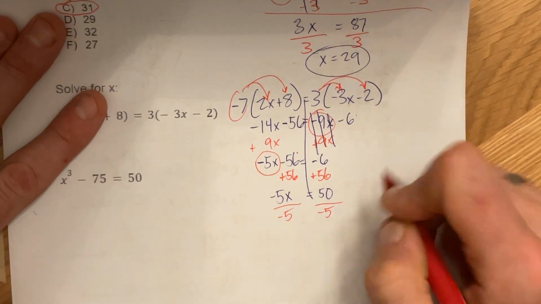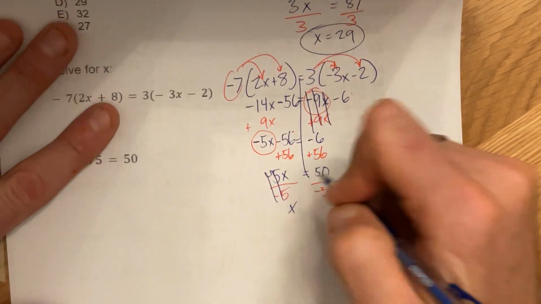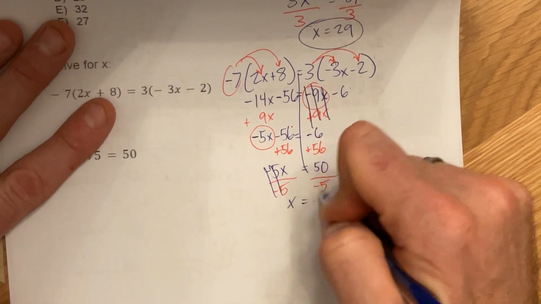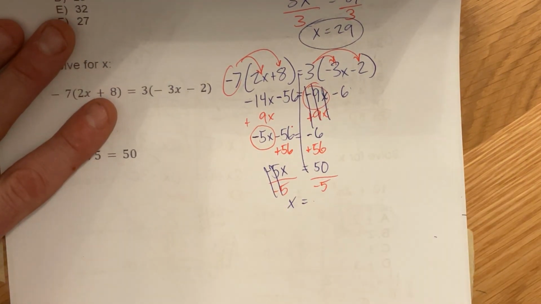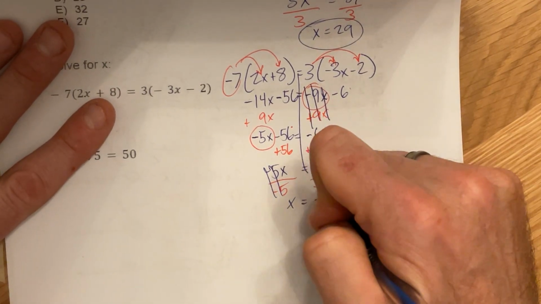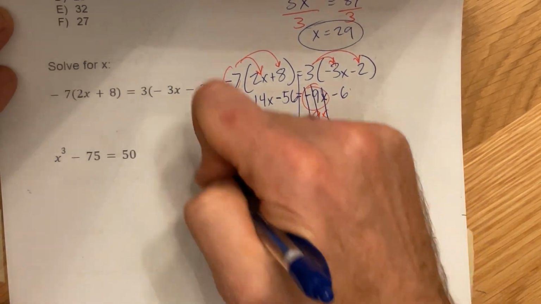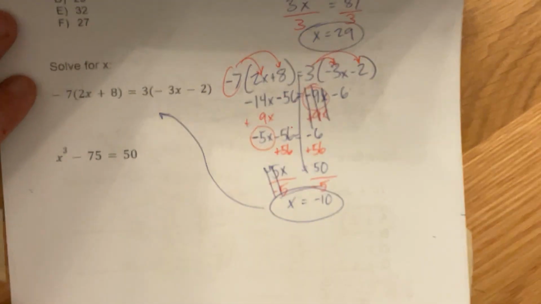Divide by negative 5. These are going to cancel. That's going to leave me with x equals 50 divided by 5 is easy. That's going to be 10, but remember, positive divided by a negative, that's going to be negative 10. And you're going to have to enter that answer manually, but that is your answer for that question right there.